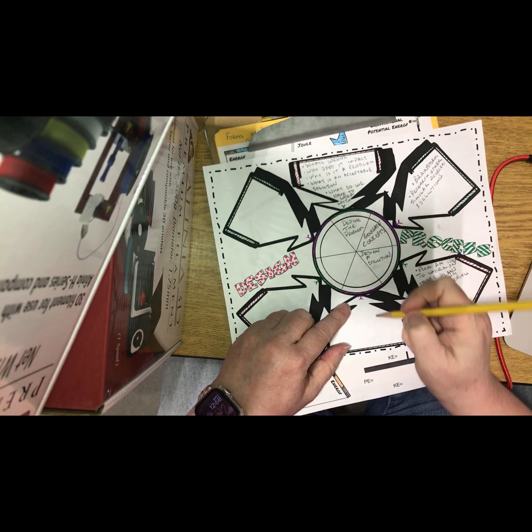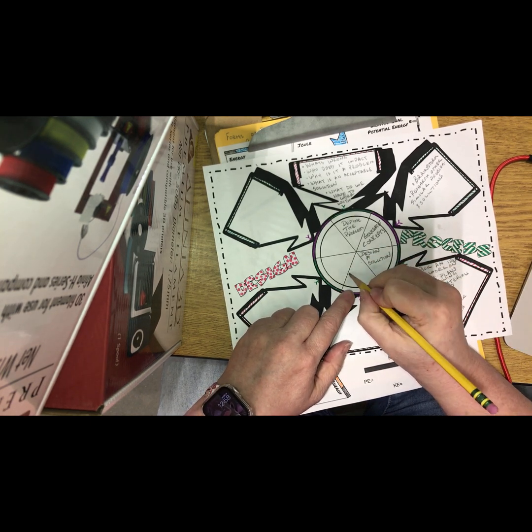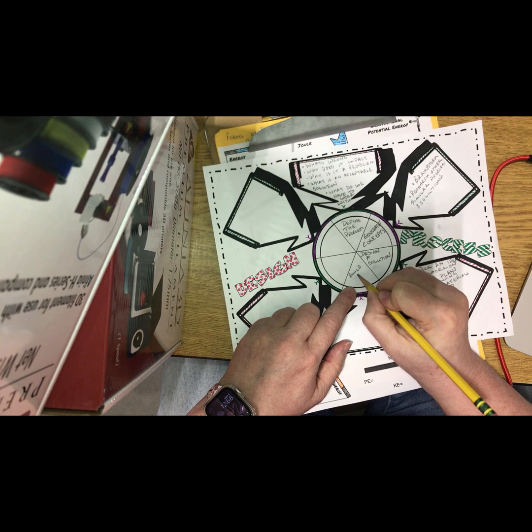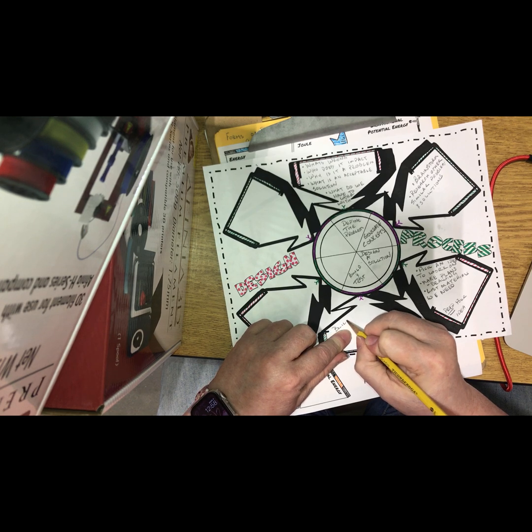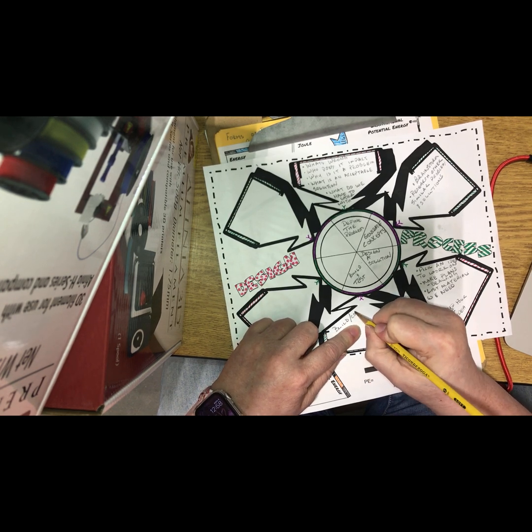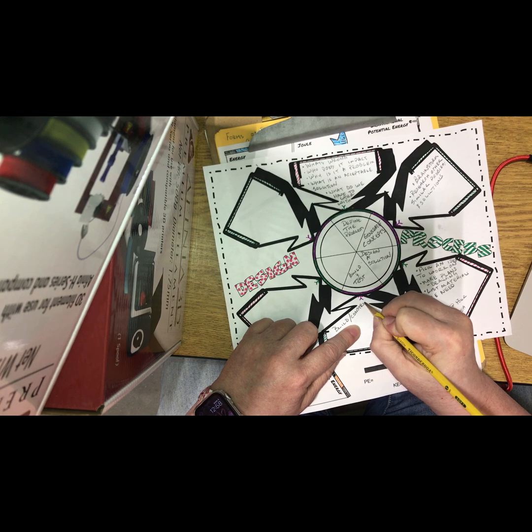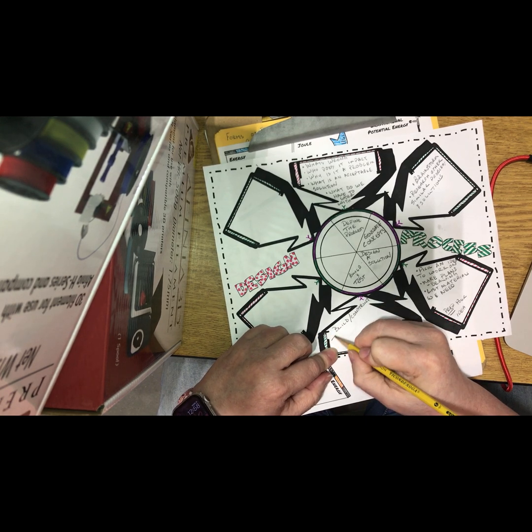Okay, then we're going to come down here to this one. This one is build and test. Just like it sounds, we are going to build or construct the possible solution.